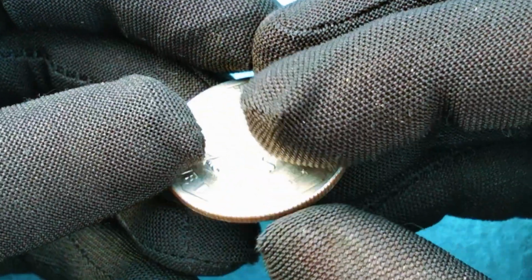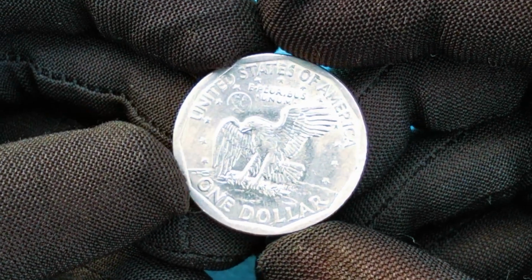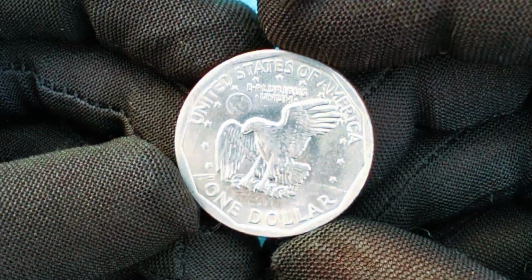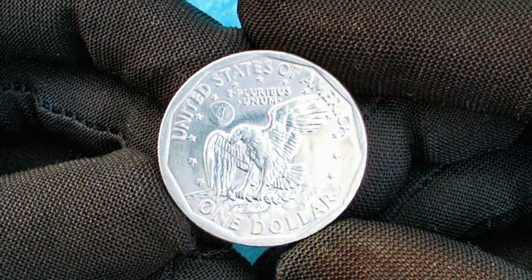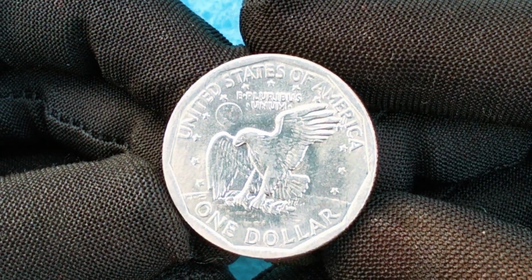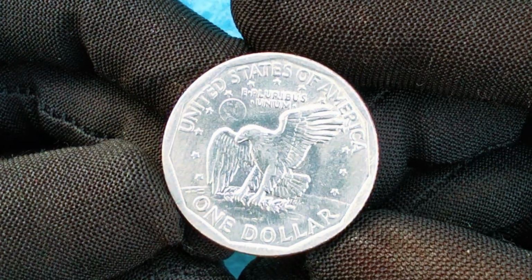Aside from the wide rim variety, there are also several minting errors that make some 1979 Susan B. Anthony dollars even more valuable. Some of the most notable errors include off-center strikes, double dies, and clipped blankets.